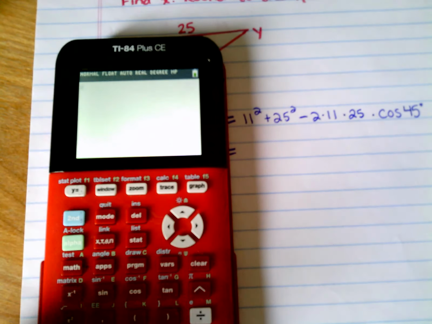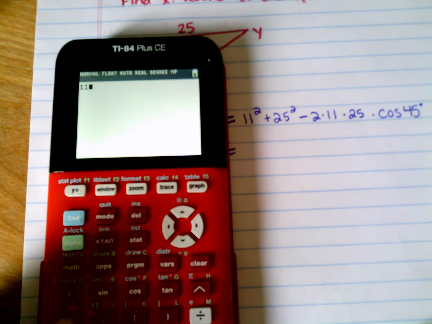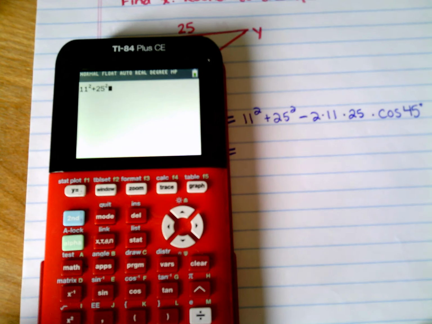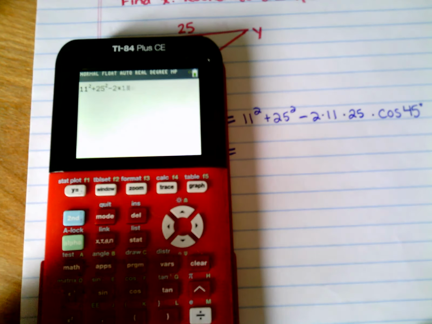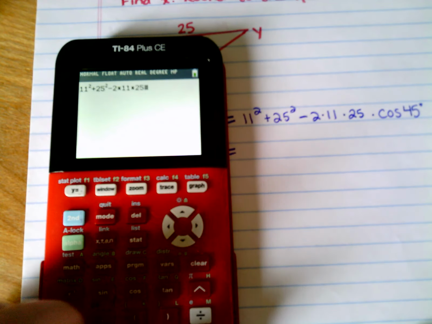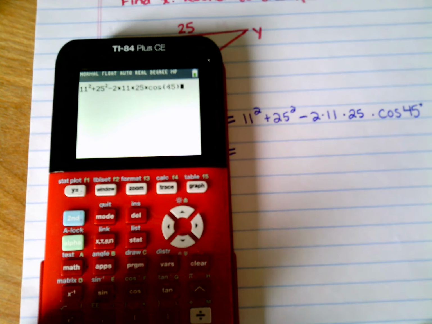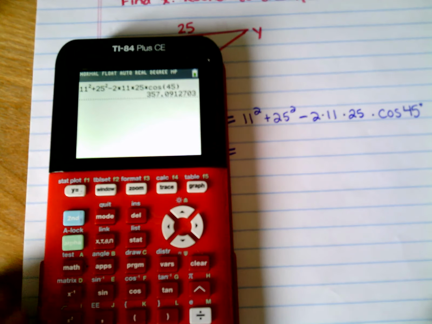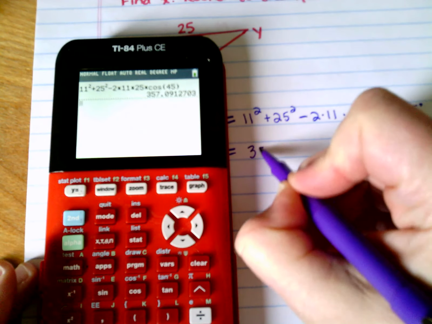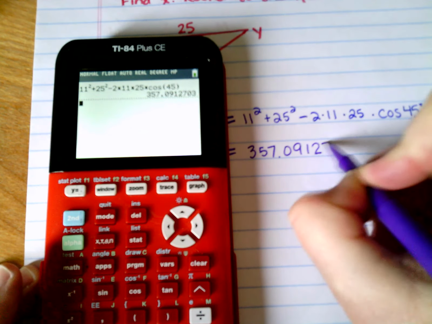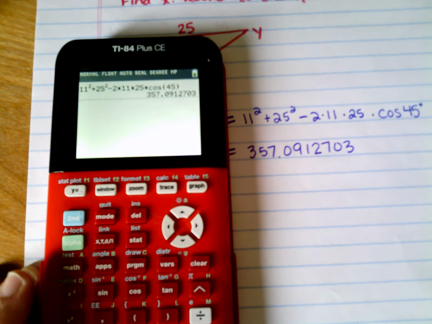It's not great, but it's better than nothing. So I'm just going to type this in. 11 squared plus 25 squared minus 2 times 11 times 25 times the cosine of 45. And I'm going to hit equals, and it gives me this huge number, 357. I'm going to write down all the decimals because I want to be nice and precise if I can.